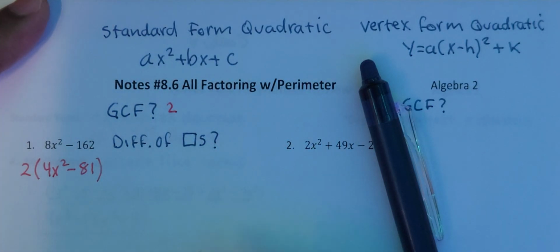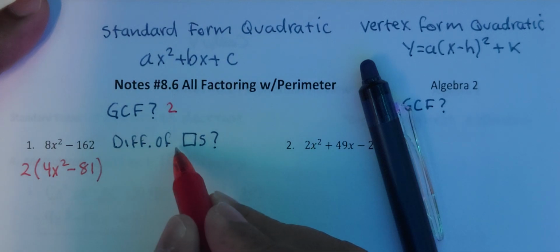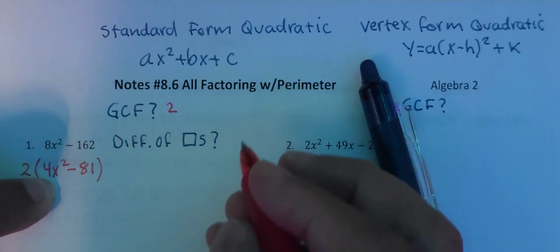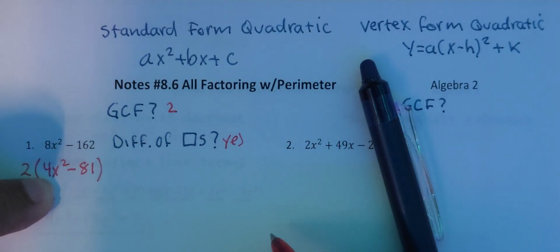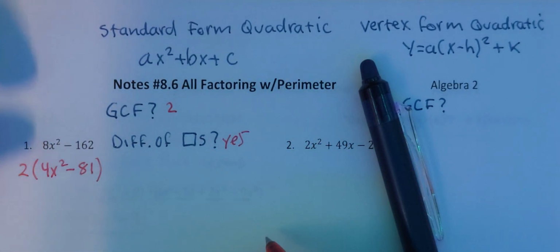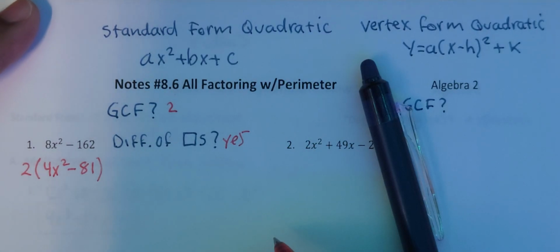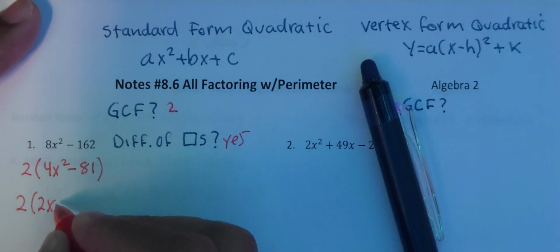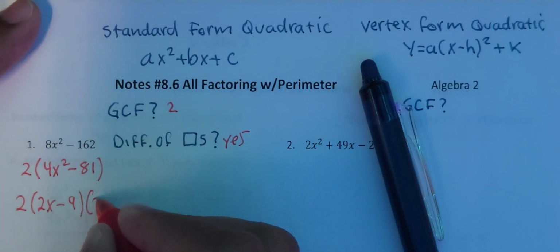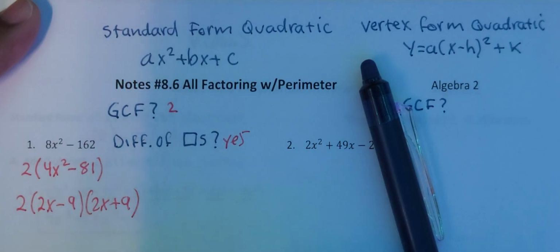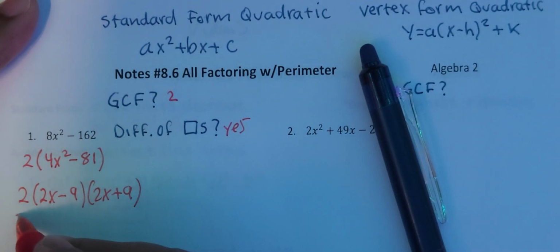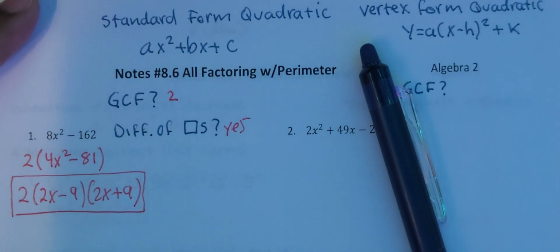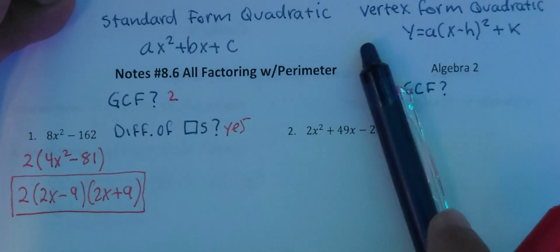Then from here, I'm going to ask the next question: is this a difference of squares? Well, we know 4 is a perfect square and 81 is a perfect square, and this is x squared. So the answer is yes. Since it's a difference of squares, we can apply the formula that you have on the previous page. So this factors as 2x minus 9 times 2x plus 9. And again, if you don't remember this, go back to the last lesson, which is where I explained this in detail. Okay, so we're done factoring.